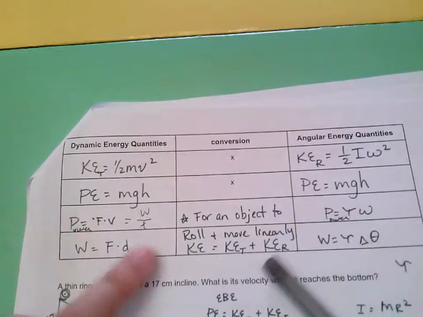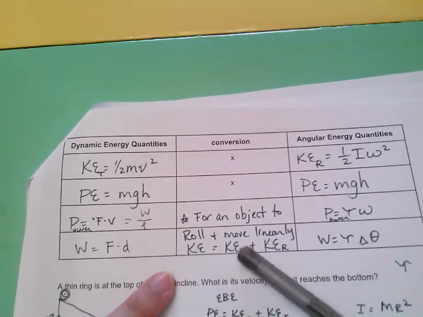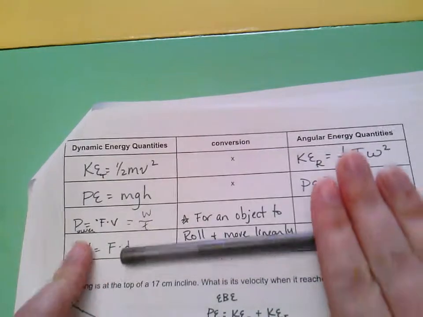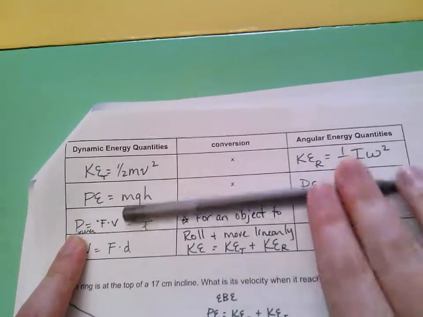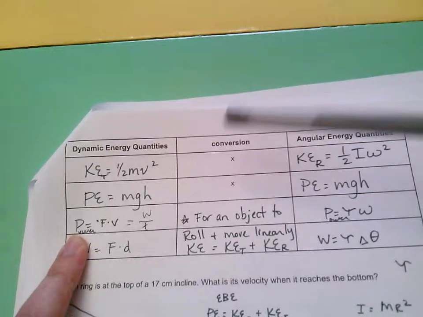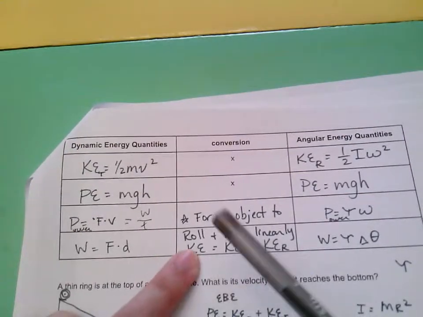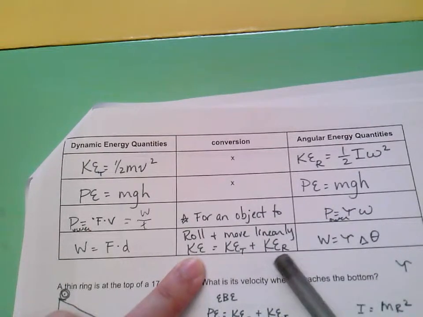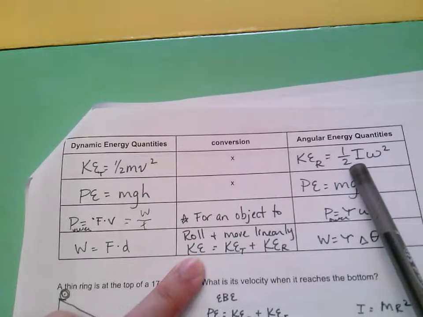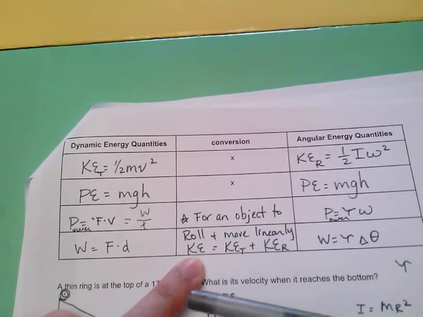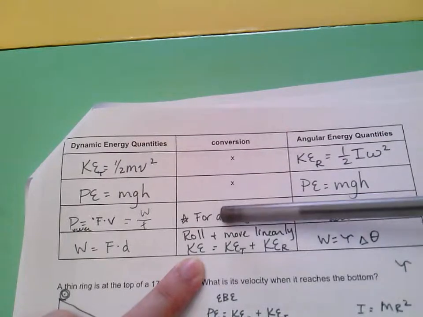So one thing that we have to keep in mind here is that if an object is rolling and moving linearly, so here's my pen rolling across the page, so it's moving a linear distance and it's rotating, it's going to have both a translational kinetic energy, it's moving in a straight line, and a rotational kinetic energy, because this idea of moment of inertia is going to play into how fast something can start rolling.